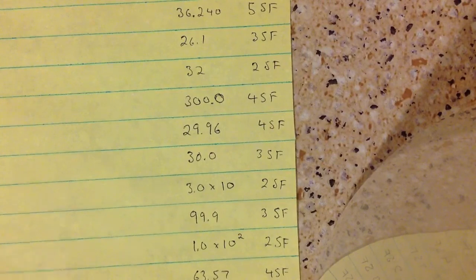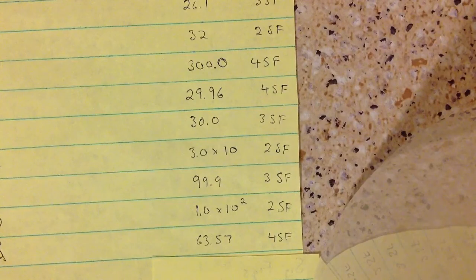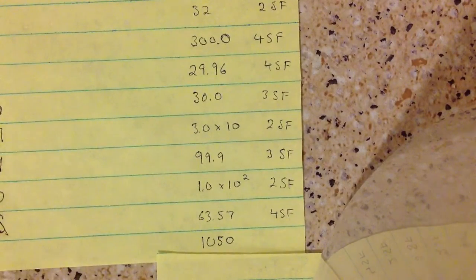And then you have 63.57. This is 4 sig figs because all these numbers are non-zero. And then finally, let's say they give you 1050. Once again, since it doesn't have a decimal point, it's hard to be certain how many sig figs it is.